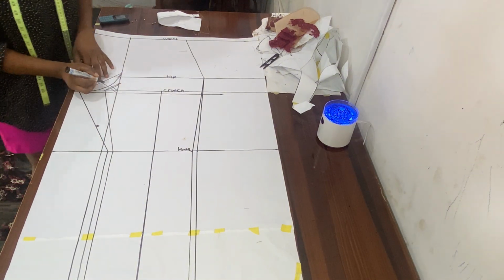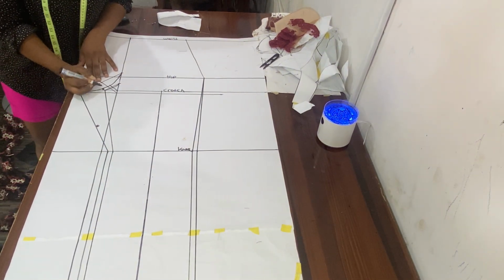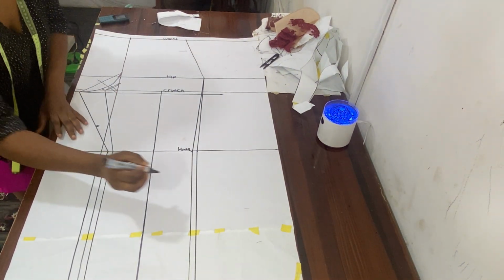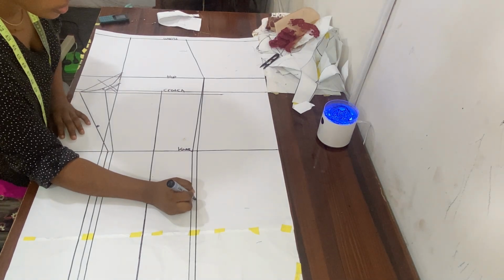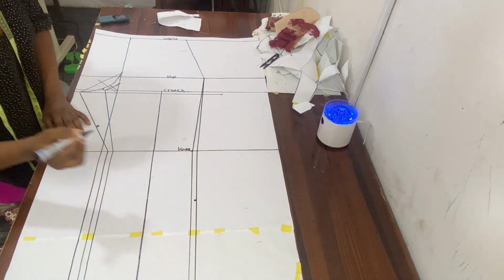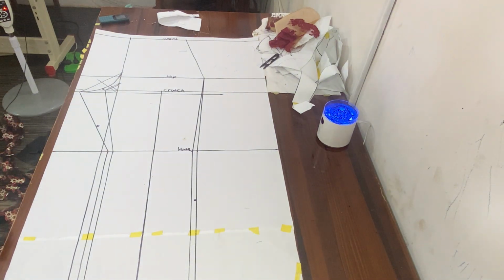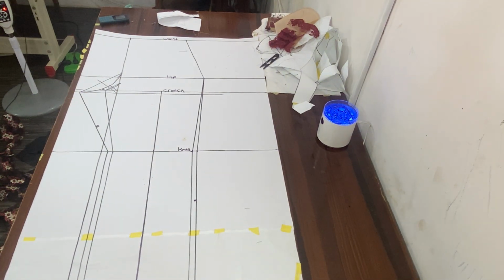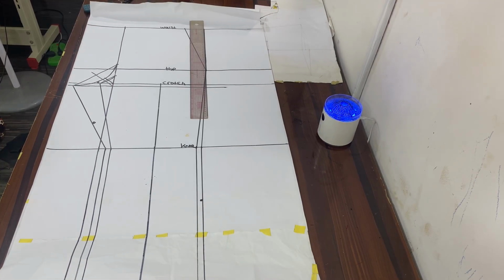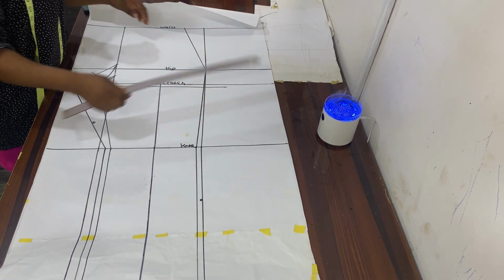Now, this 1/2 inch is the 1 inch that we deducted from our knee circumference. It is that 1 inch that we are adding back to the pattern at the back. The reason we are doing this is because most of the time the back is always bigger than the front. So in order to achieve that was why I removed the 1 inch.